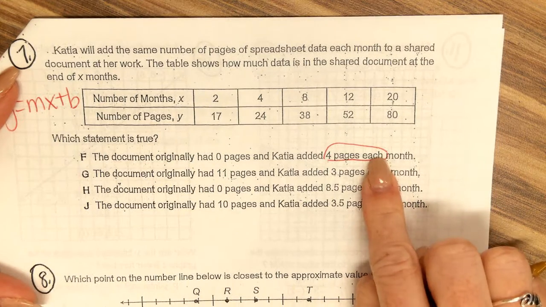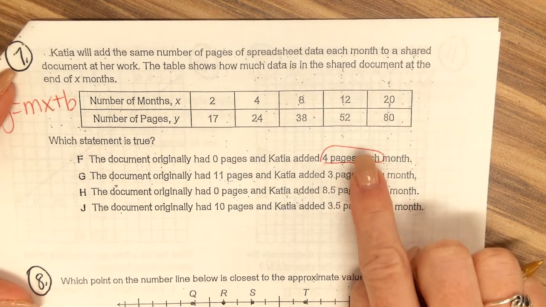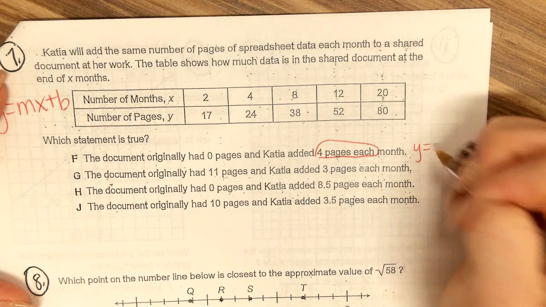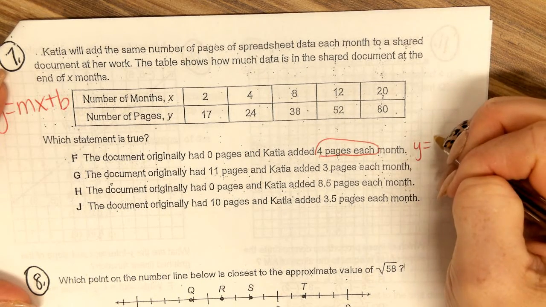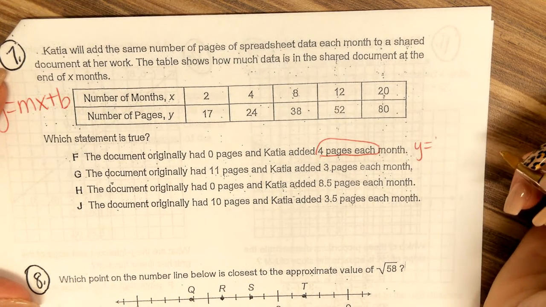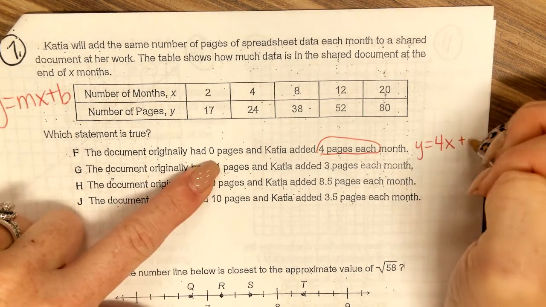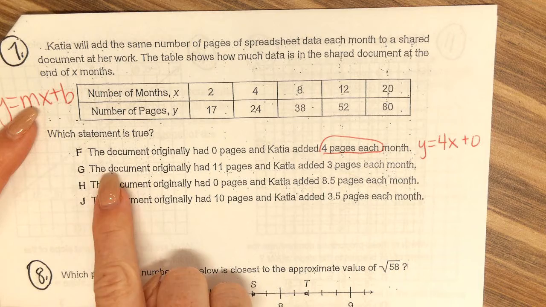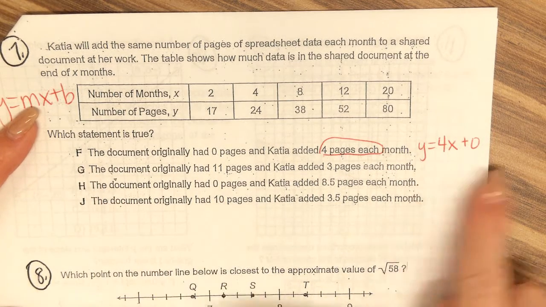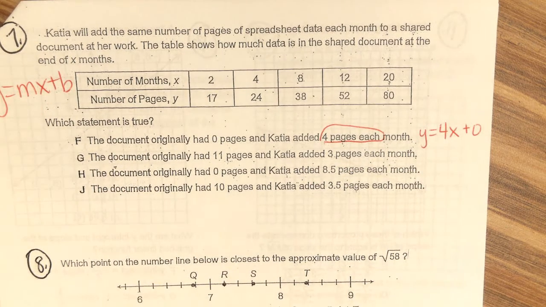Y'all see that clue word? How would I make that in a y equals mx plus b? Y equals, which one gets the x? 4x plus 0. Now I want y'all to do that to G, H, and J. Go put them in y equals quickly.